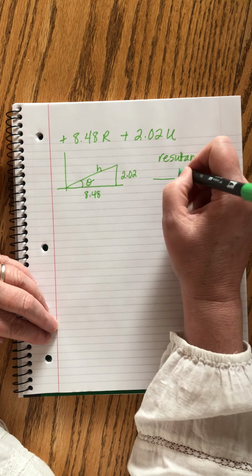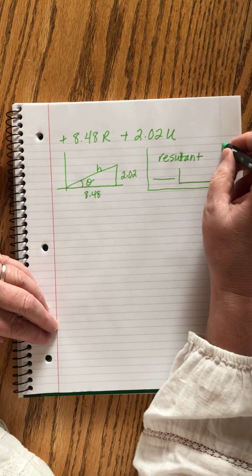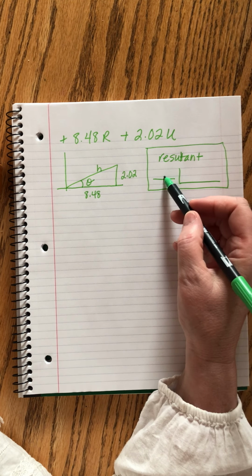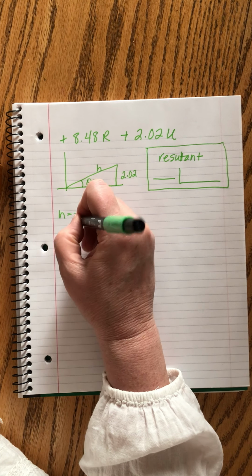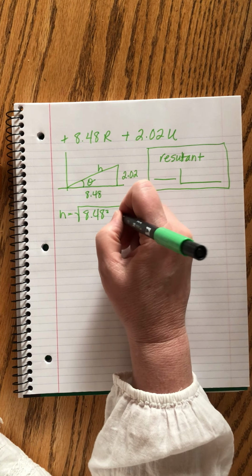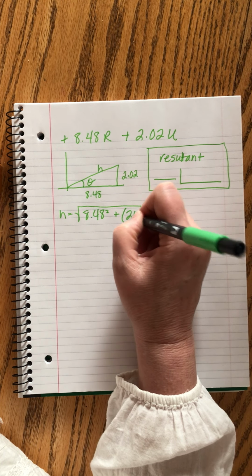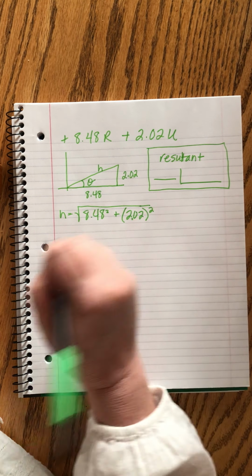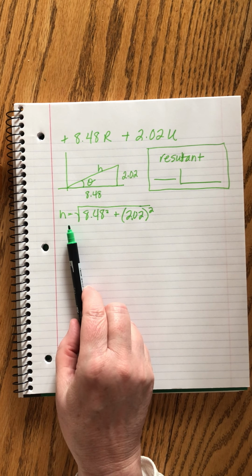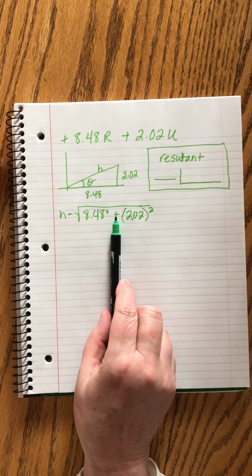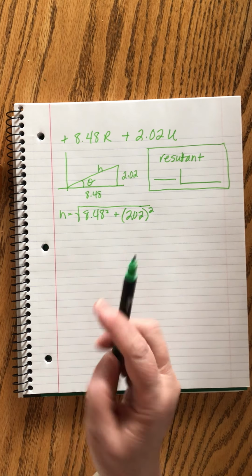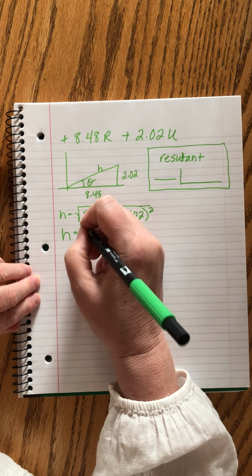I'm gonna find that and I'm gonna write it in a box like this. That's my next step, right? Okay, so how do I do that? Well, I use Pythagorean. So h equals the square root of 8.48 squared plus, and I'm gonna put this in parentheses just to remind you that that's what you need for your calculator, right? You can use your calculator to do this. 8.48 squared plus that squared, add them up, find the square root, and you should get a hypotenuse equal to 8.72.